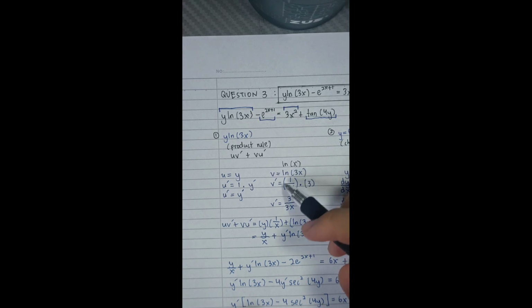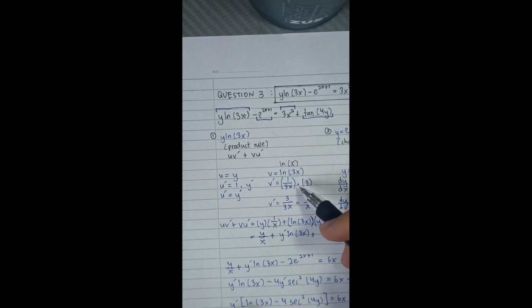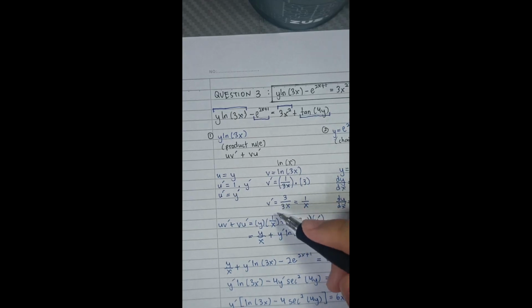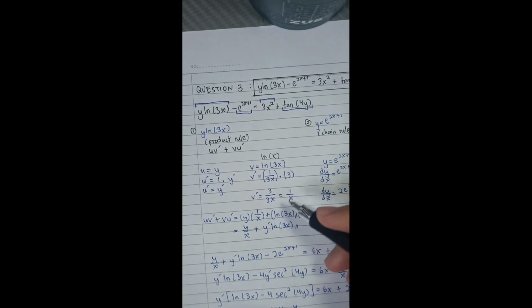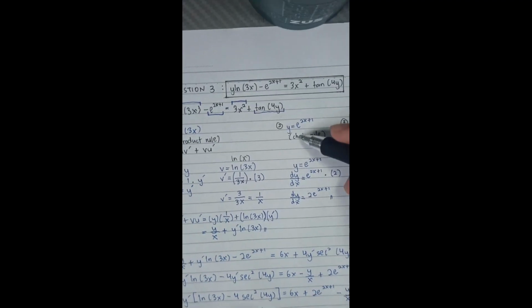When we differentiate it, we get 1 over 3x. And it's not over yet. We need to multiply with the derivative of the x inside the ln. So 3x, when we differentiate, we get 3. So v prime, we get 3 over 3x. Simplify, we get 1 over x.